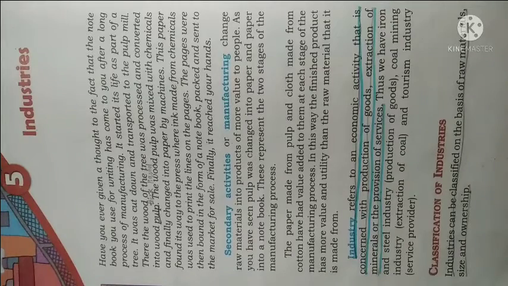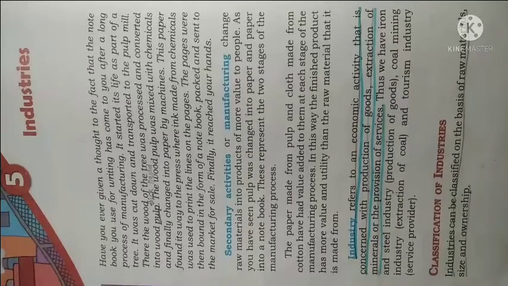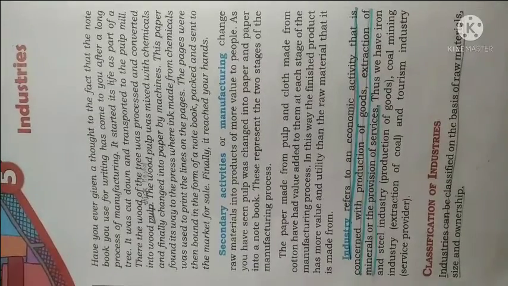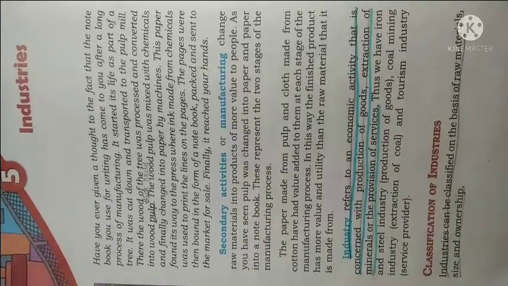We classify industry on the basis of raw material, size, and ownership. So let us see the classification detail of industry.